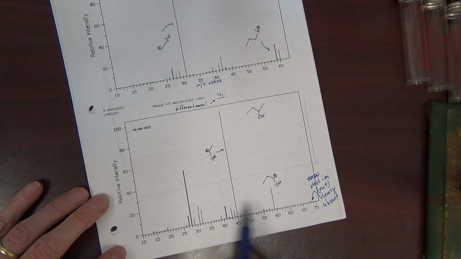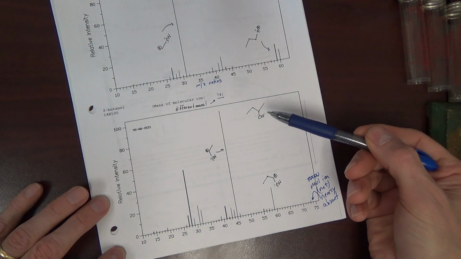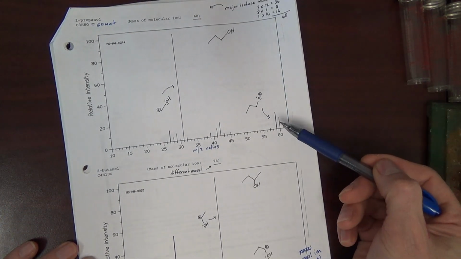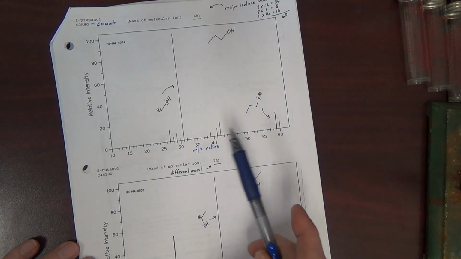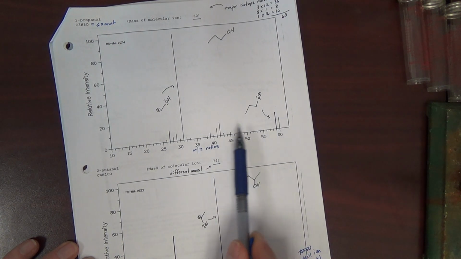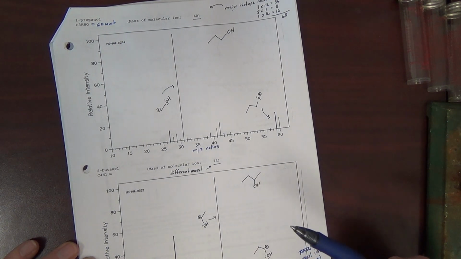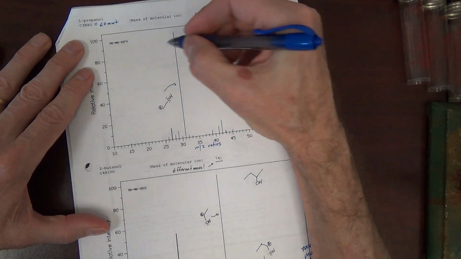Okay, the other peaks that we see here are going to be fragments that come from the original molecule. So the original molecule is 60, but when it starts breaking apart in the mass spec, and we'll talk about this, it forms lower molecular weight fragments, and these also show up. The tallest peak in your mass spec is called your base peak.